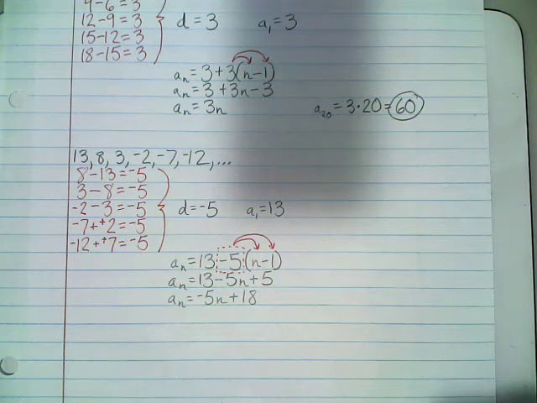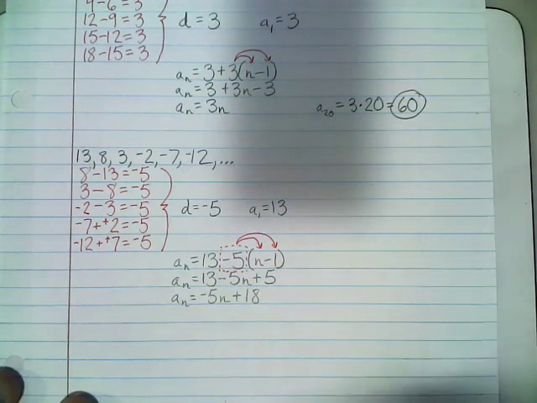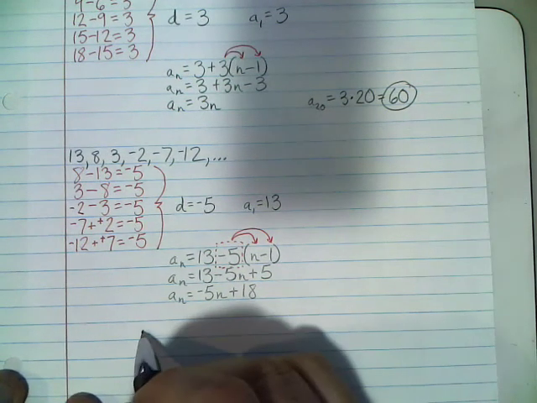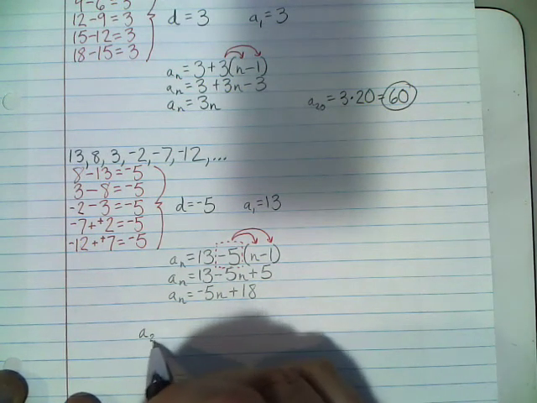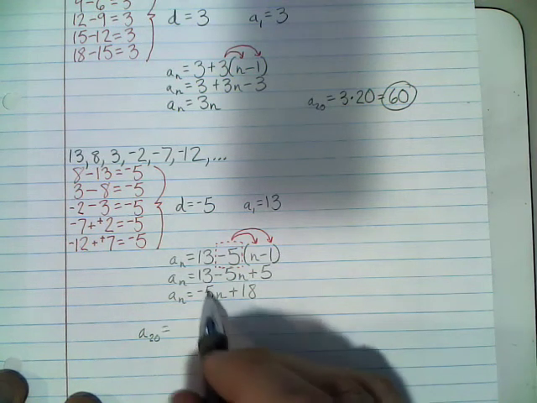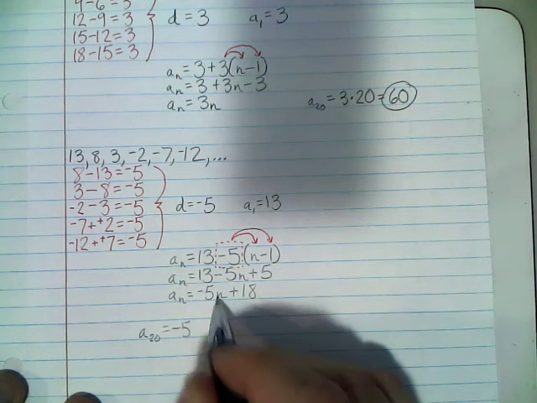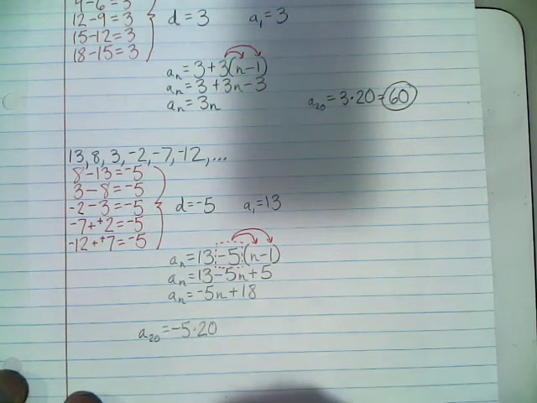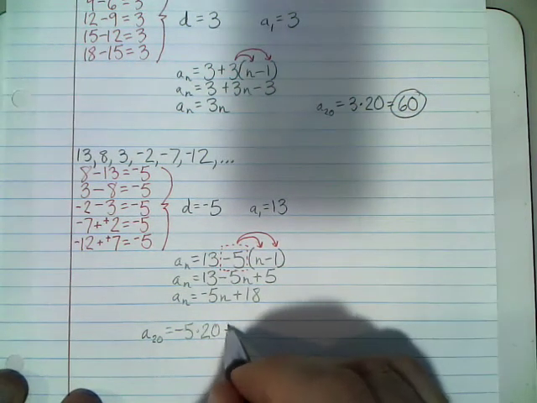So now if we go ahead and plug in, let's say again we want to find the 20th term in the sequence. So the 20th term this time would be a sub 20 equals negative 5 times n. So this time n is 20, because that's what we have there, 20, plus 18.